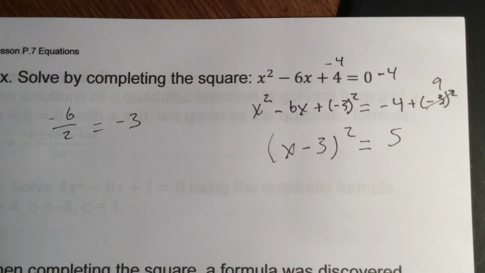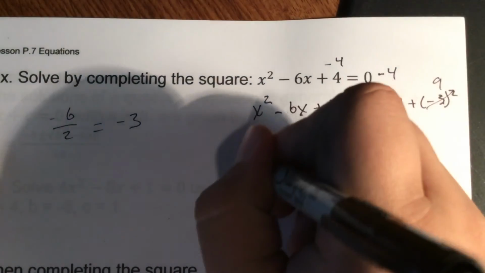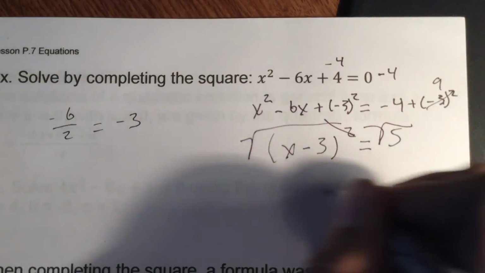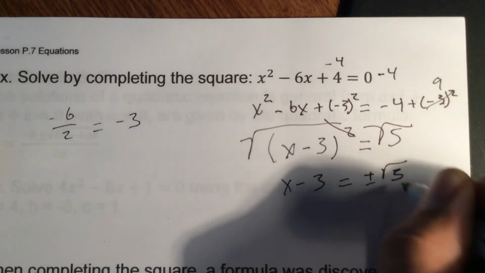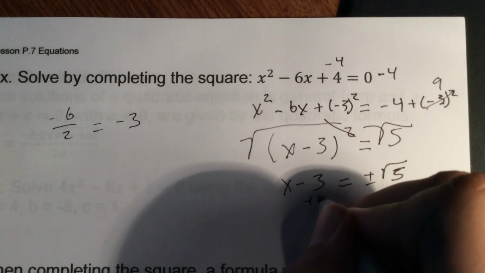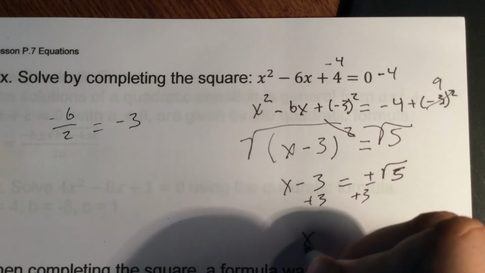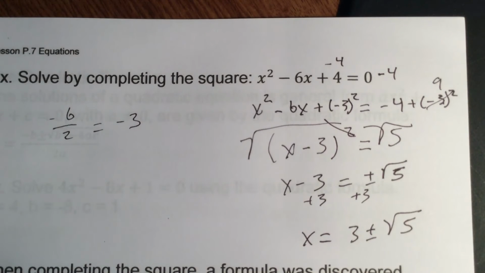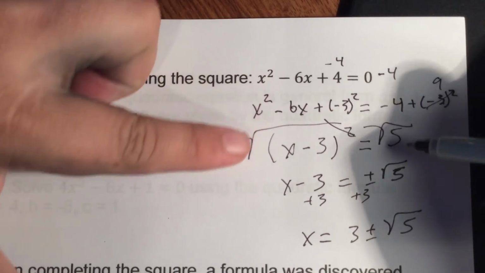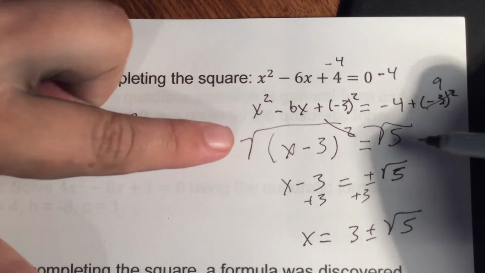Now from here, we're going to solve for x. So we would square root both sides and get x minus 3 equal to plus or minus the square root of 5. And then we would add the 3 over to get x equaling 3 plus or minus the square root of 5. So that's how we solve using completing the square. Completing the square was getting it to this point, and then we have an equation we can solve from there.